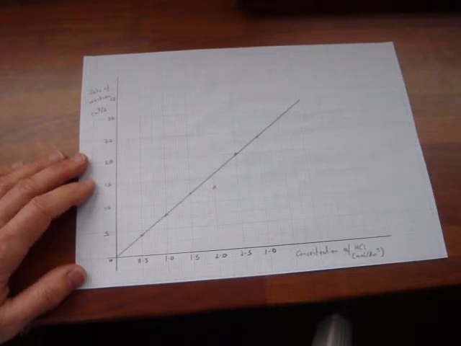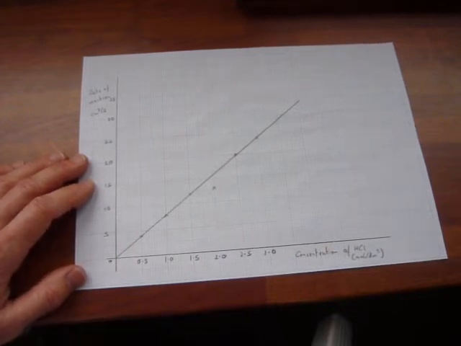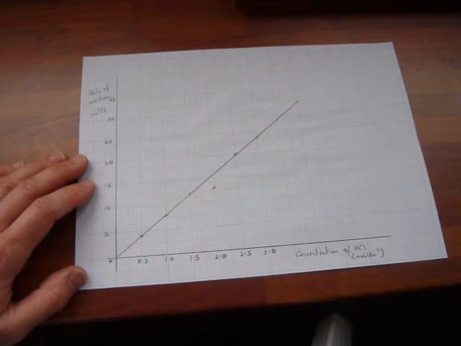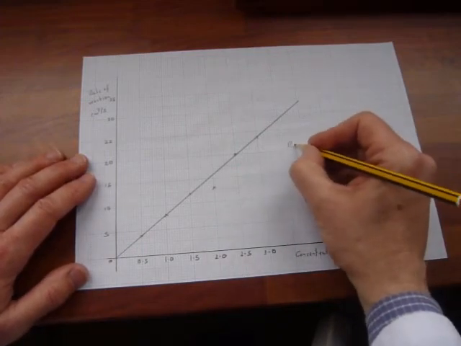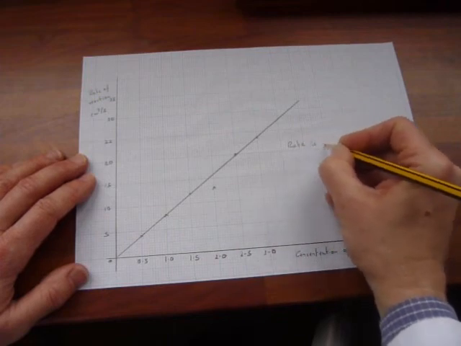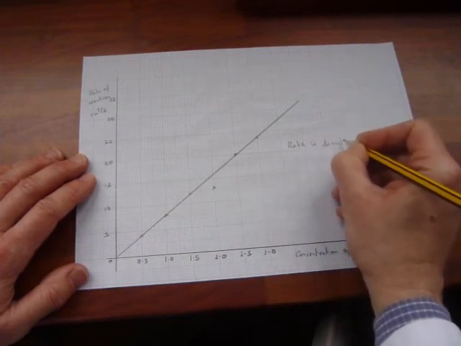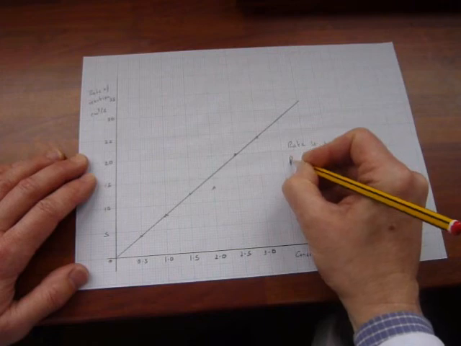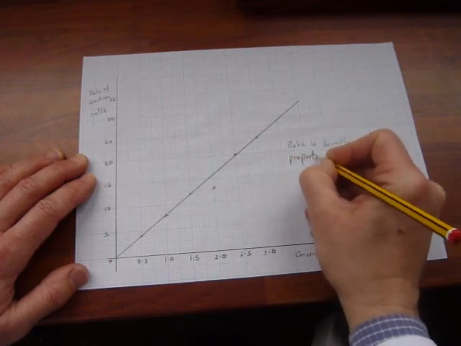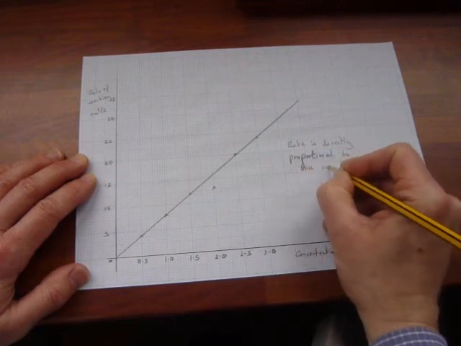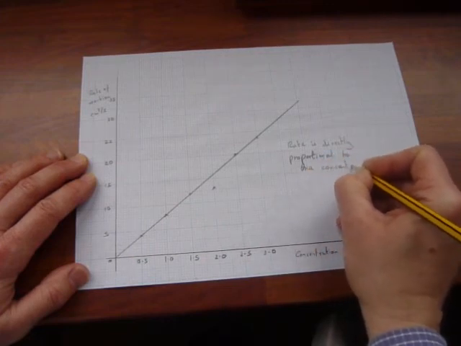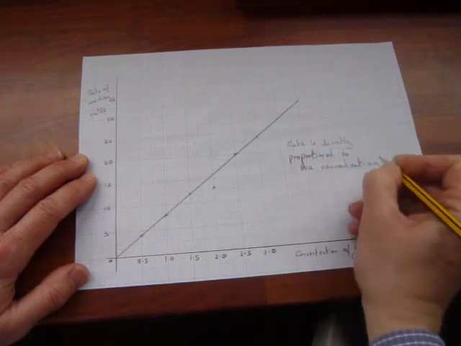So, what can we say about this graph? Well, two things. One is, if it's a straight line going through the origin, then the rate is directly proportional to the concentration. That means if you double concentration, you double rate.